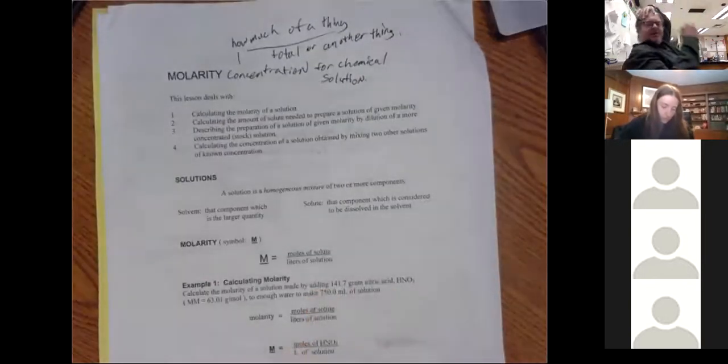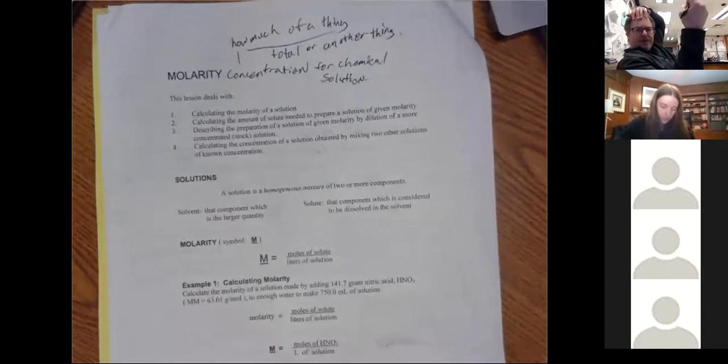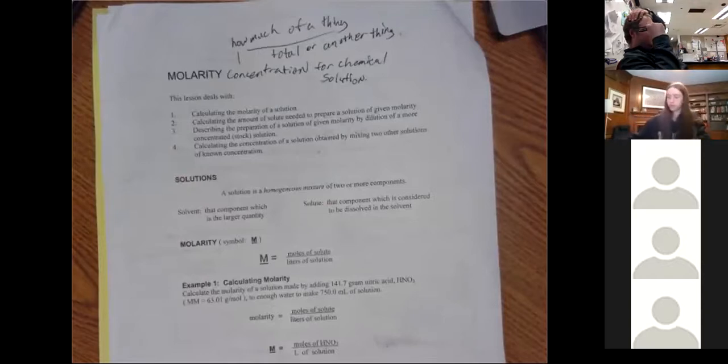You might get something like percent by mass. Percent by mass is another concentration. So we have the total mass of this, and we know the mass of, let's say, the drug that's in there. Let's say this drug is a caffeine pill, so it is 5% by mass. That means you may take the whole pill, but if the pill weighed 1 gram, 5% of 1 gram would be how much is actually caffeine.